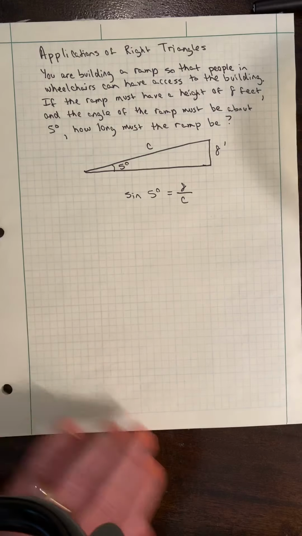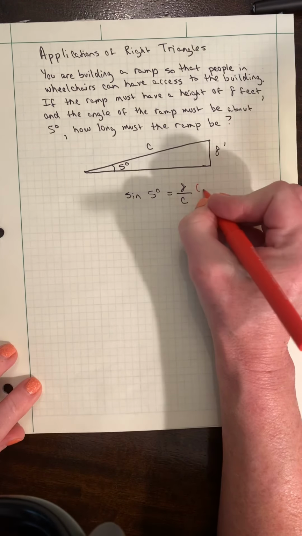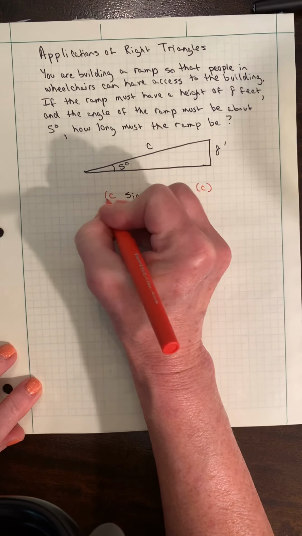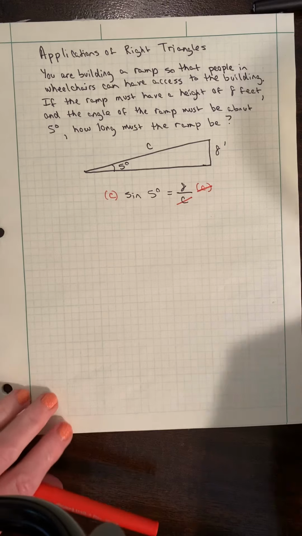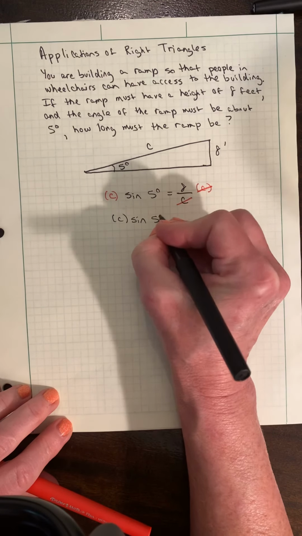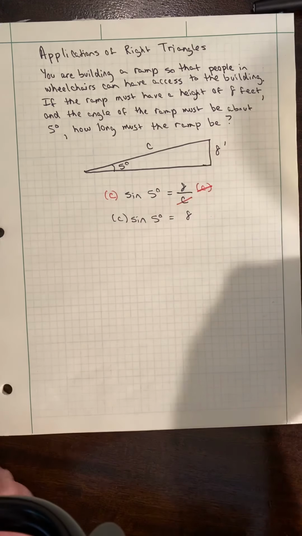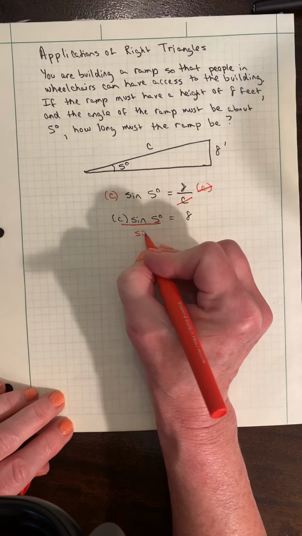Let's go back through the algebra here. This takes 2 steps. We've got to multiply by C to get that out of that situation. So we have C times the sine of 5 degrees equals 8. And to get C by itself, we'll divide by the sine of 5 degrees.